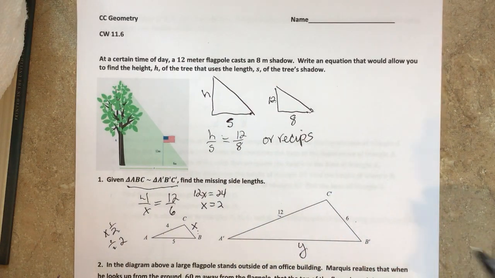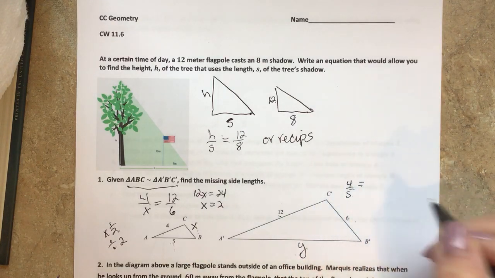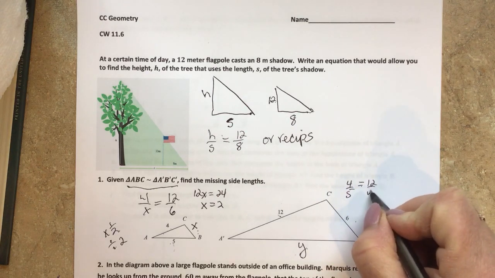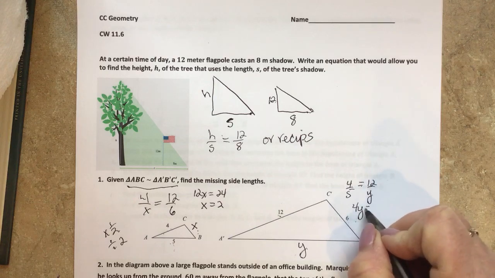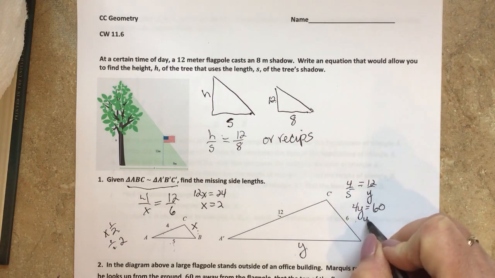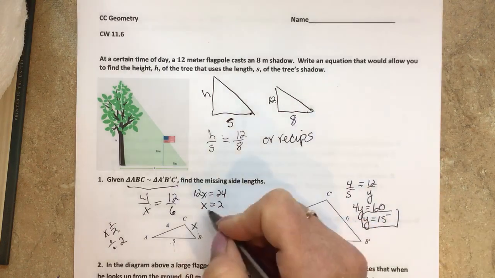All right, now let's solve for Y. Again, I'm going to use their numbers. So I see this smaller triangle has the 4 and the 5, so I'm going to use the 12 and the Y. All right, so 4 is to 5 as 12 is to Y. So I have 4Y equals 60. So Y equals 15.